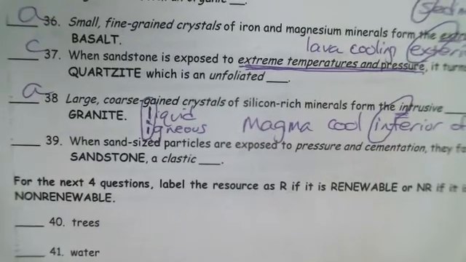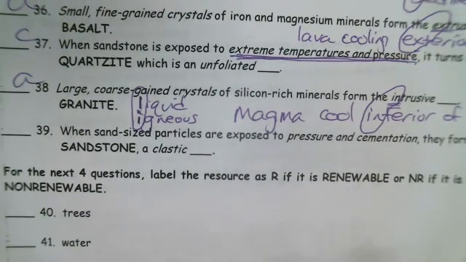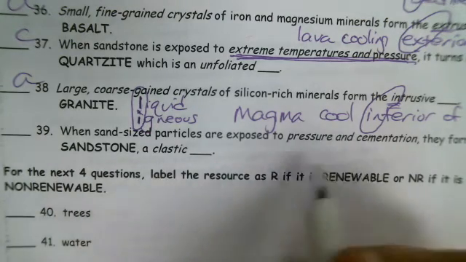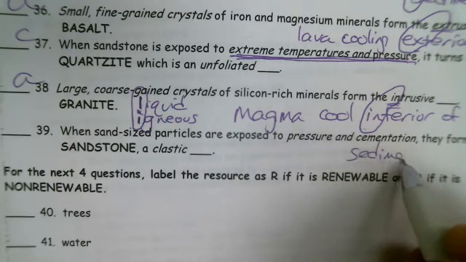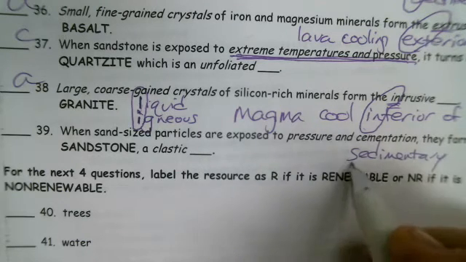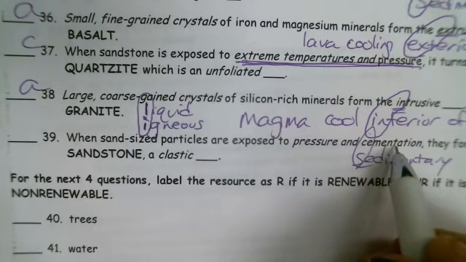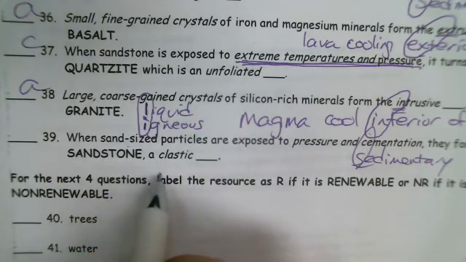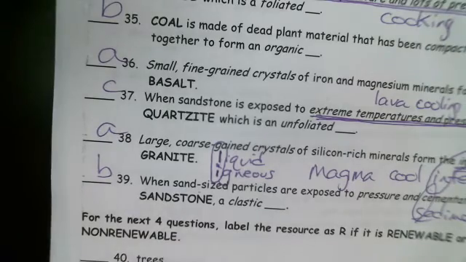Number 39. When sand-sized particles are exposed to pressure and cementation, they form sandstone, which is a clastic. Okay, the cementation and sedimentary go together. We're cementing together small pieces of sediments. In this case, sand-sized particles. So the option B is the right answer there.